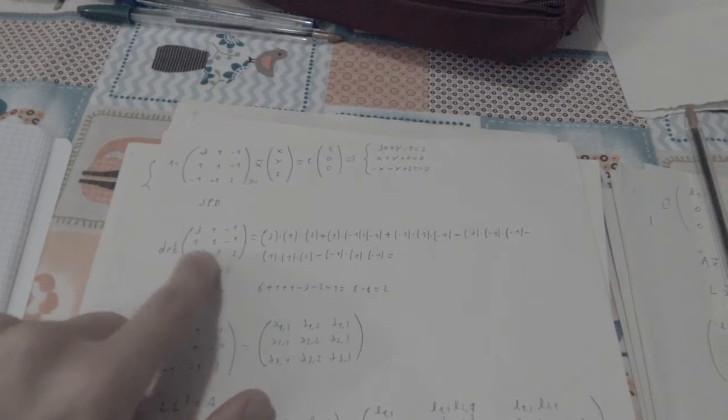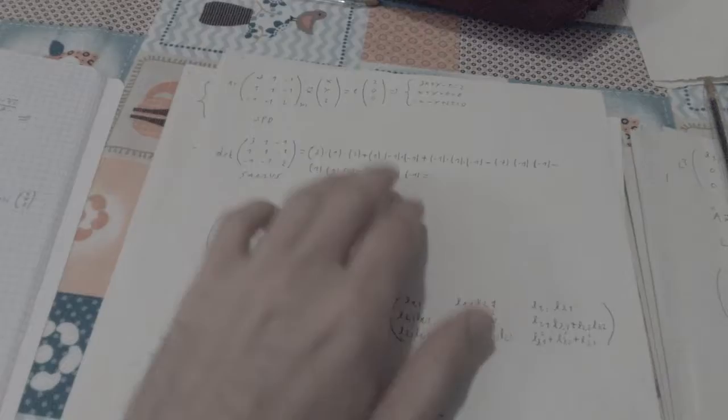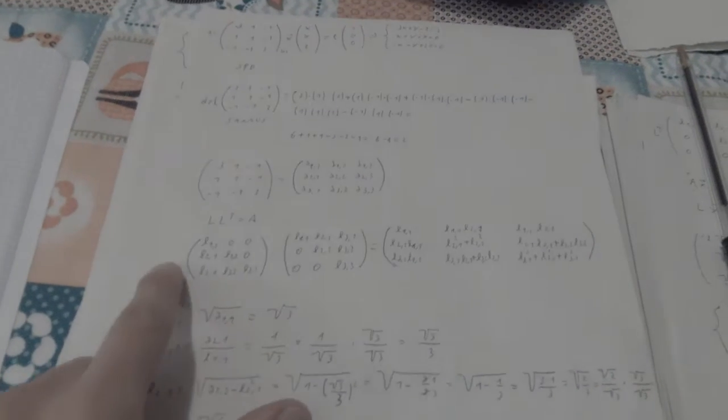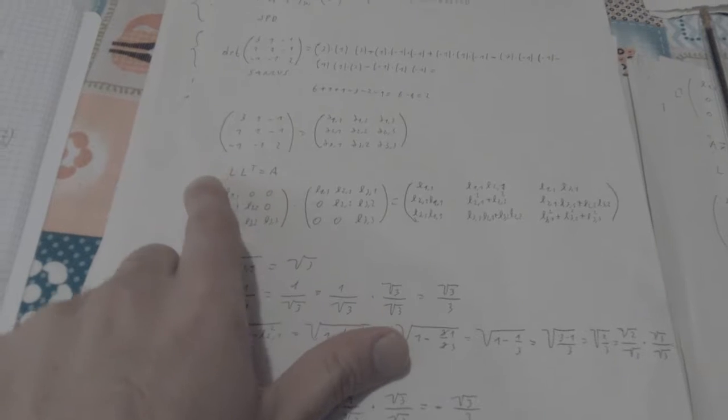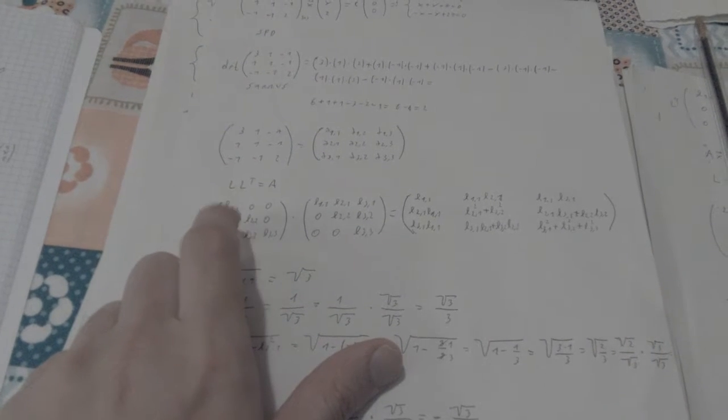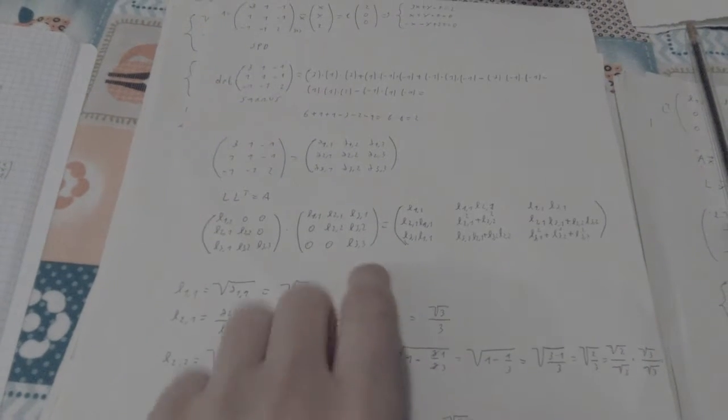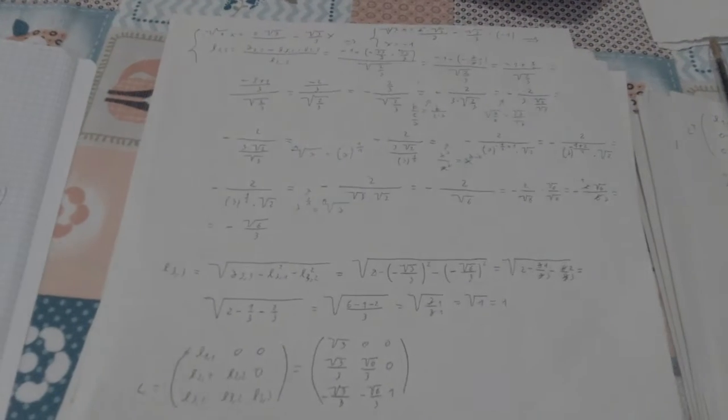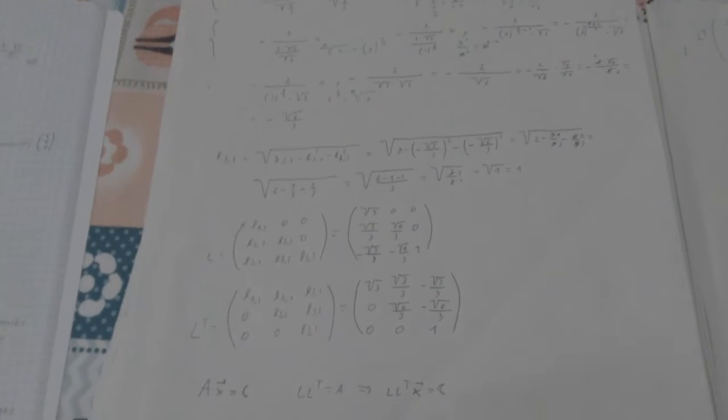So we do the determinant and find out whether it's positive or negative. If it's positive, we're good to go on, as we did in this very case. We used the fact that L times L transpose is equal to A, and we found the lower triangular matrix and its transpose, which are those.